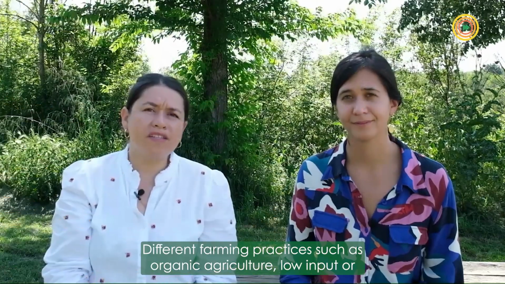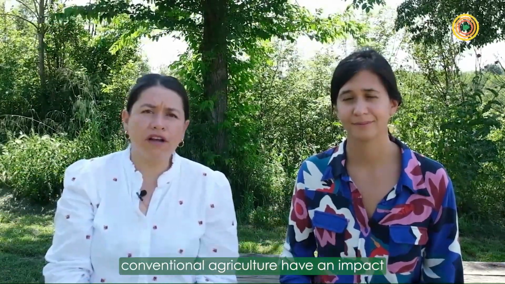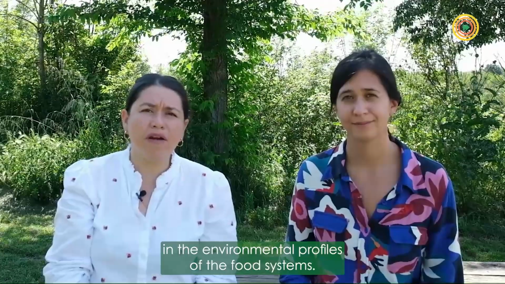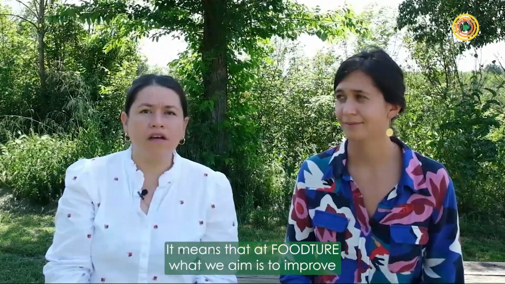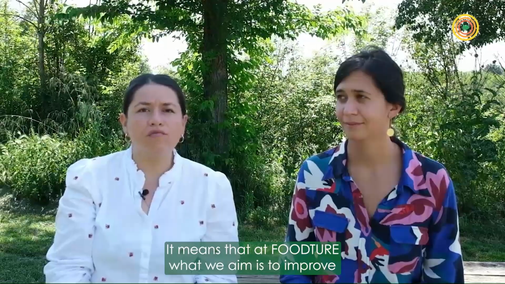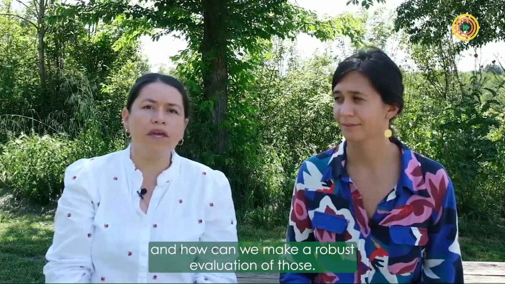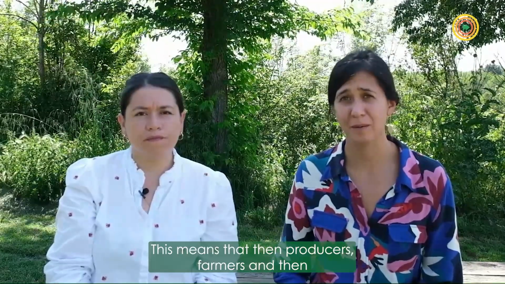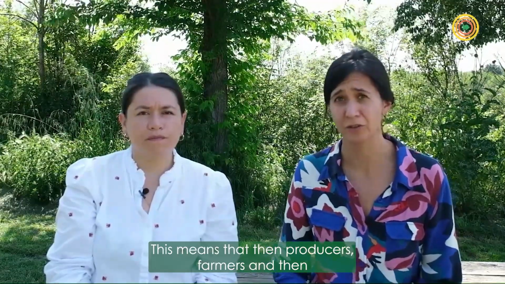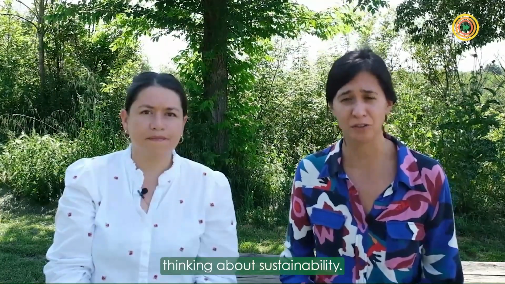Different farming practices such as organic agriculture, low input, or conventional agriculture have an impact on the environmental profiles of food systems. It means that at FOODTURE, what we aim is to improve how we account for these different practices and how we can make a robust evaluation of those. This means that producers, farmers, and also consumers can make better choices thinking about sustainability.